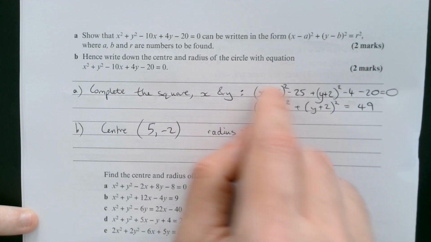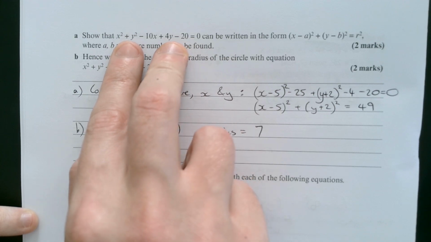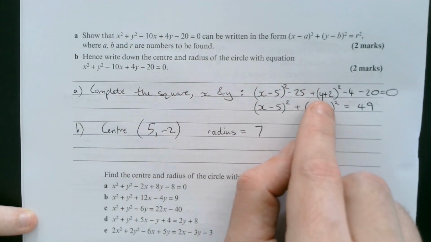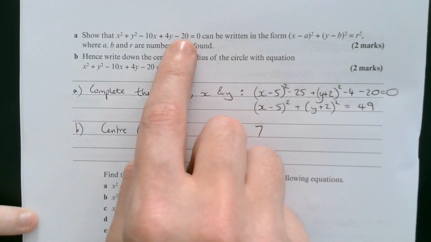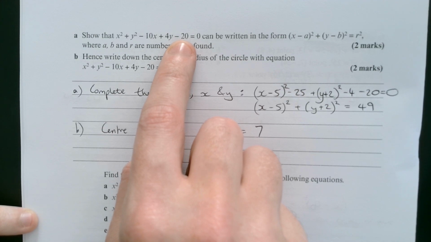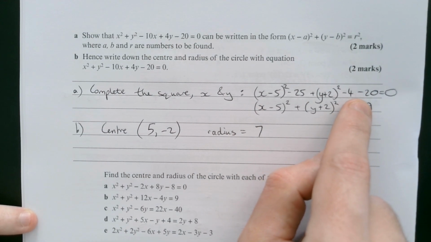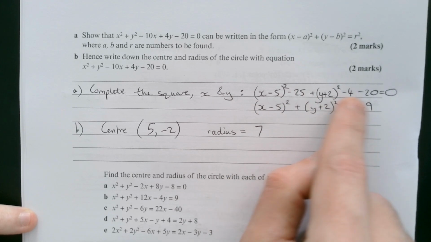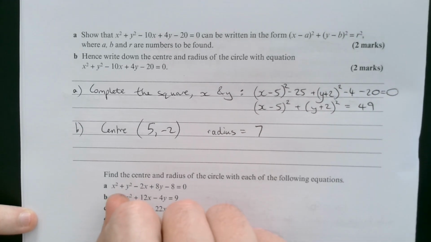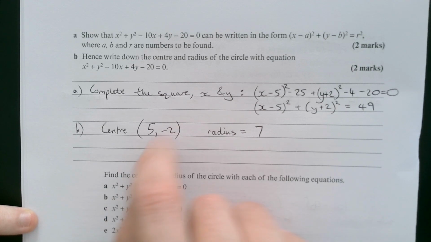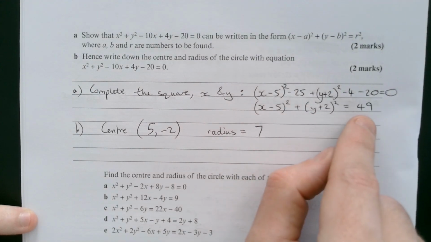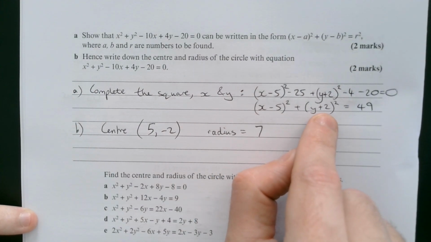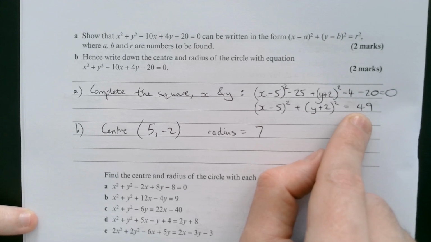Take away 25. Do the same thing for the y's. So y squared and 4y becomes y plus 2 all squared minus 4. And then don't forget that minus 20, which was there to begin with and is still there. Combine all the constants together and put them on the other side of the equation. Once you've got it like that, you can get to the centre and radius by just doing what we were doing before. Centre is opposite signs and the radius is the square root of that.